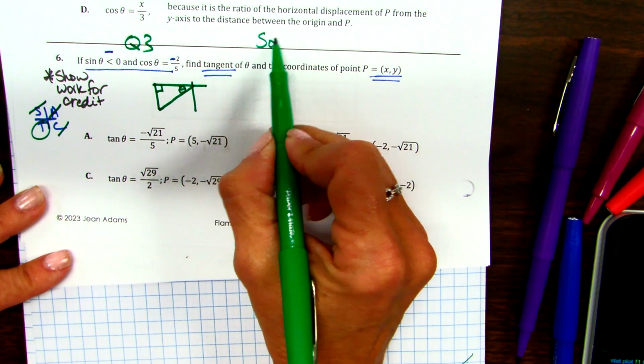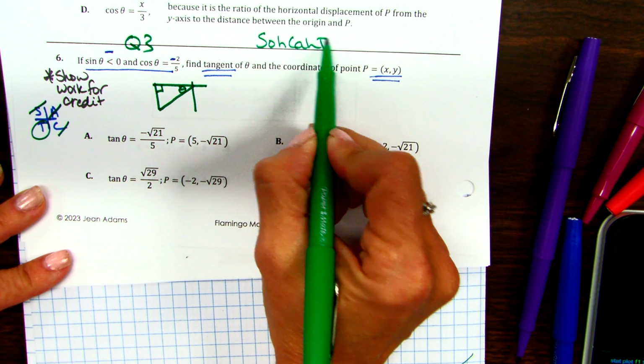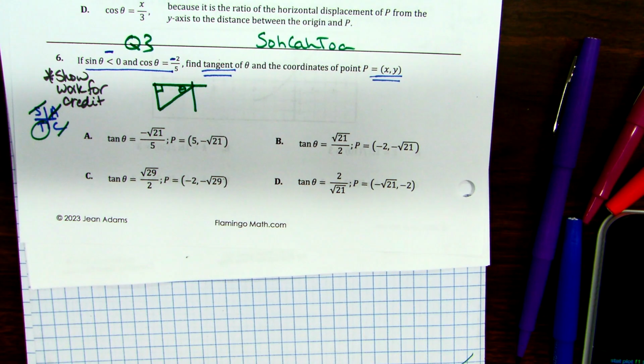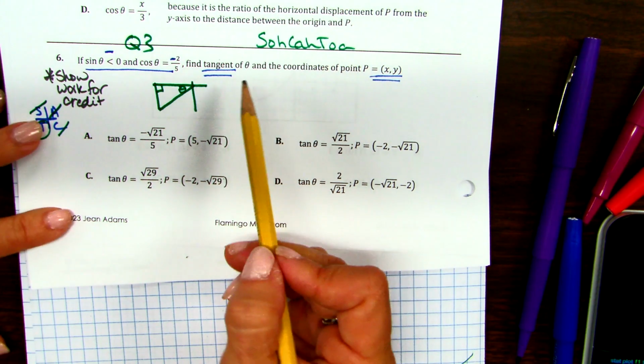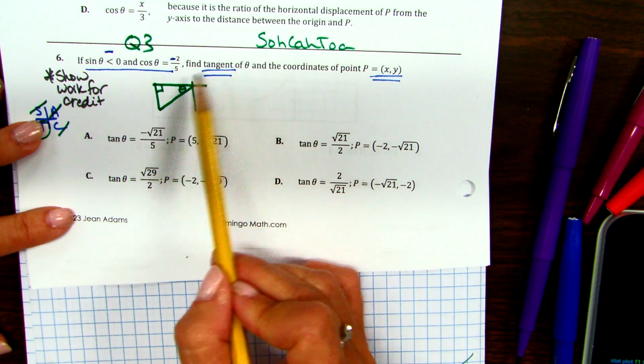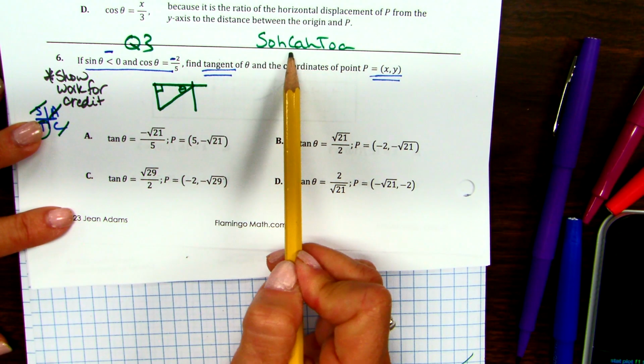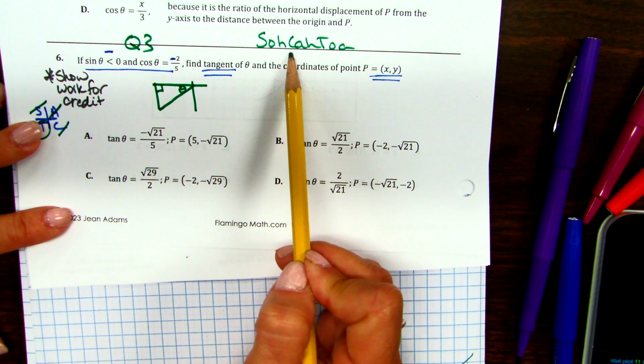And we have to know SOHCAHTOA. I think SOHCAHTOA is in section 3.2 when I went over it, but Google SOHCAHTOA, and I'm sure you can find more information about it. But the important point I'm trying to make here is that we have to know the relationship between the 3 sides of a right triangle. We need to know it here for sine, cosine, tangent. We have to know it for the Pythagorean theorem.